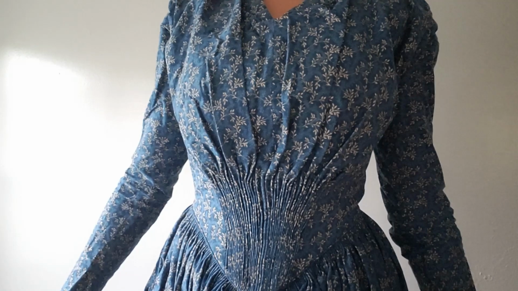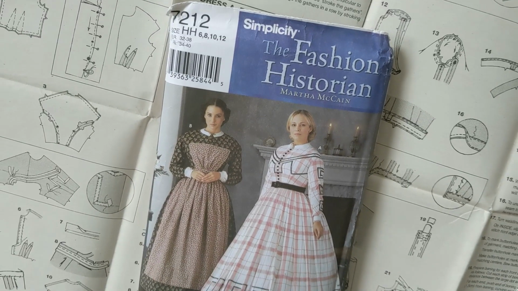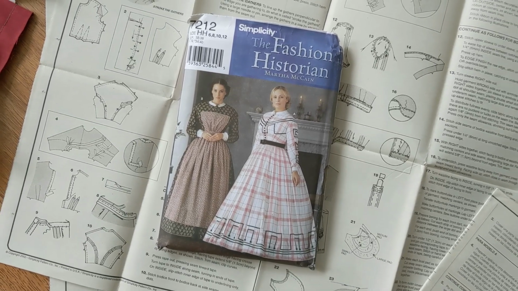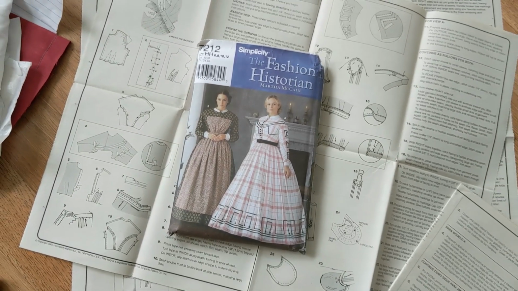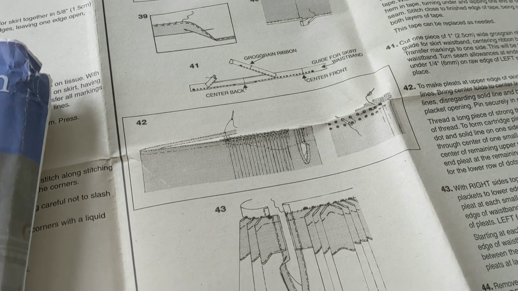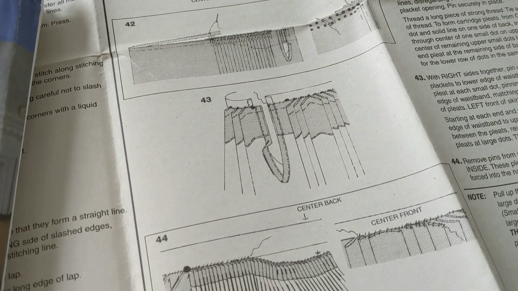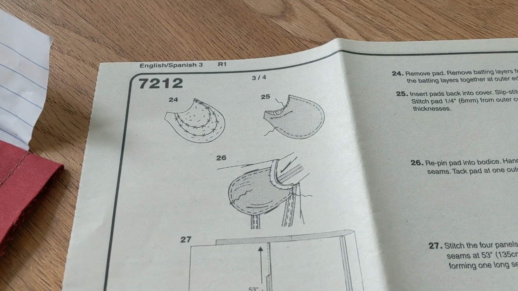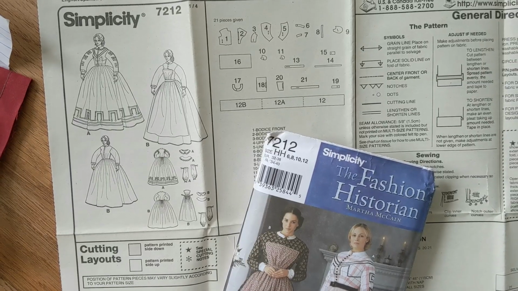I highly recommend it. The Big Four pattern companies usually fall short with their historical sewing patterns, but Simplicity 7212 is an exception. Although the instructions can be confusing, Simplicity 7212 captures all the details of 1850s dress, including bust pads, coat sleeves, and piped seams.